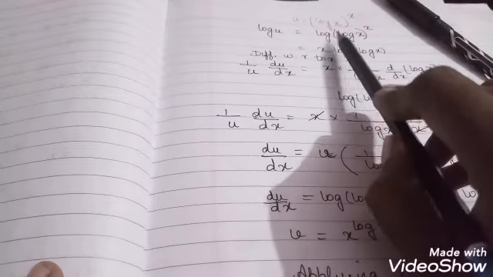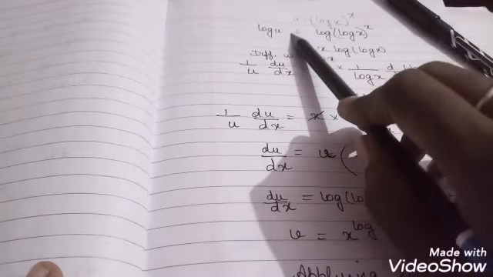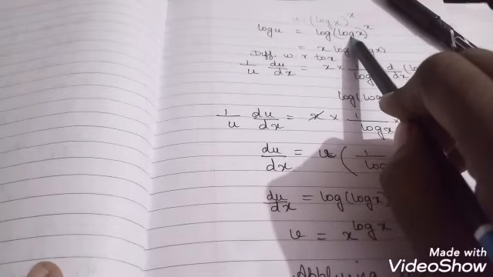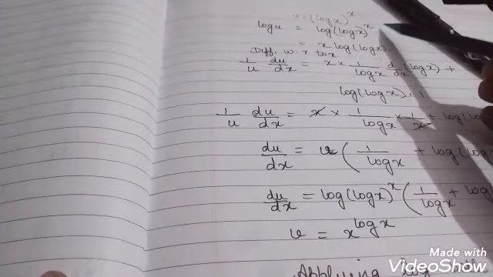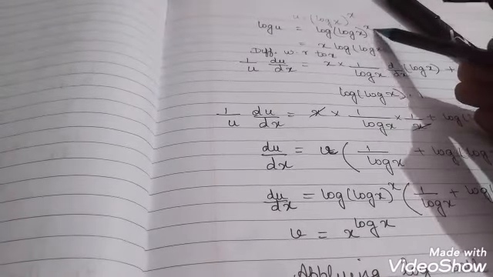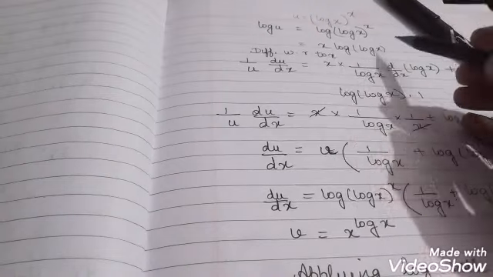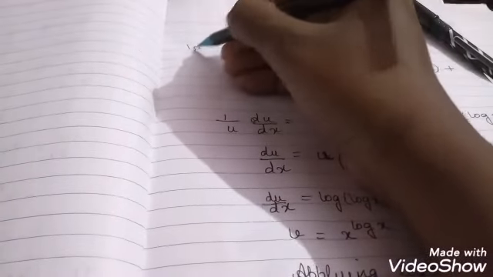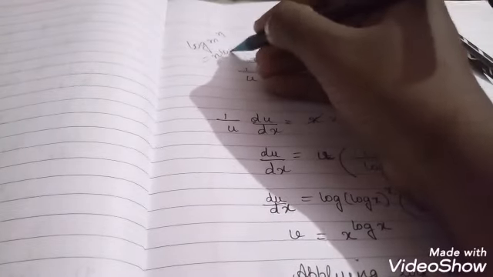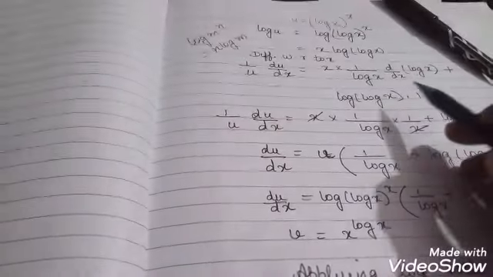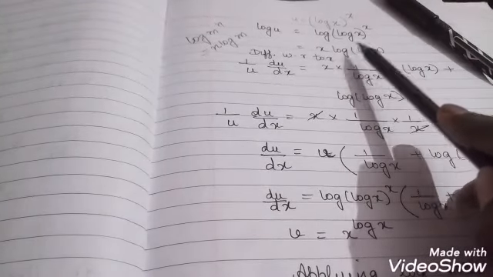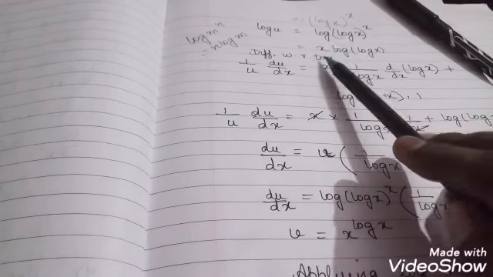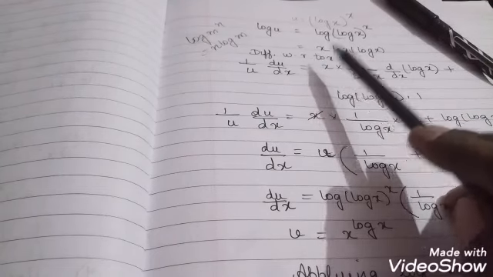Now applying log on both sides, what will you get? log u = log of (log x)^x. This is what you get here. Now I apply the logarithmic power rule. When I apply it, what will I get? log of m^n, what is log of m^n? It is equal to n log m. This is what you have here. Now how can I write this? As x log of log x. This is what you have here. It is nothing but x into log of log x.